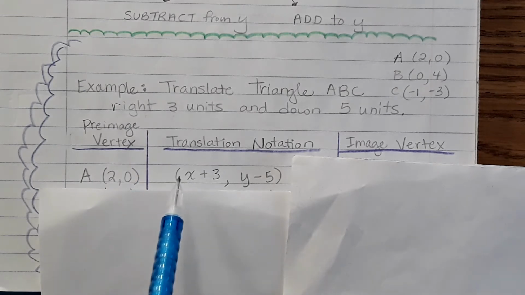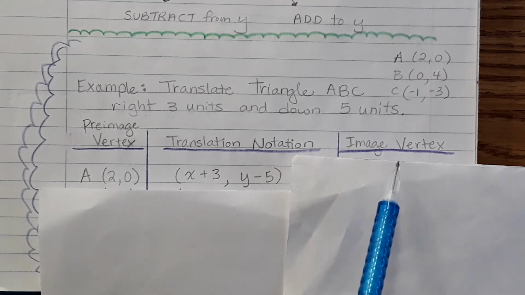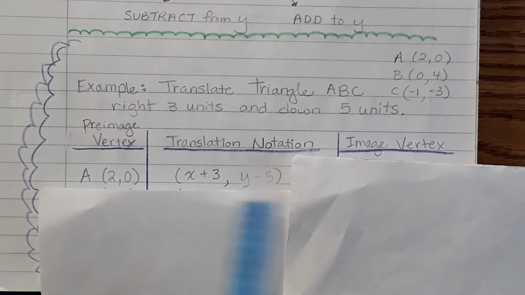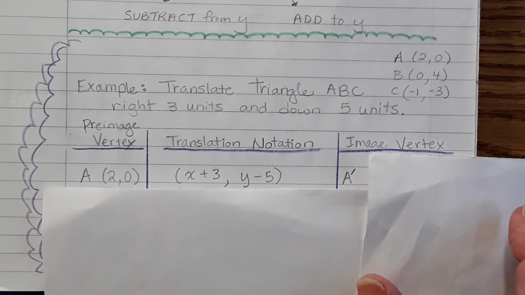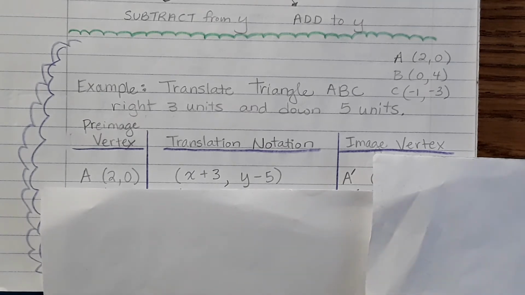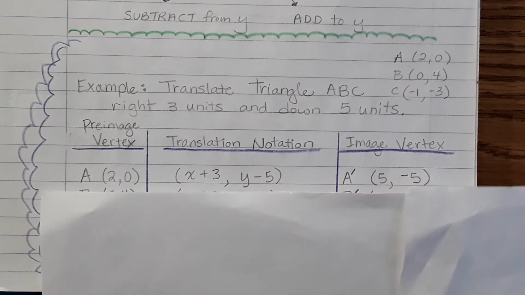Right is to add onto the x. And if you go down, you're taking the y value and subtracting. So what is our image vertex? Our pre-image was A. Our image is going to be A prime. So this is when we were speaking of the notes above. How can you note which one is the pre-image? This is the original one. The image is the new figure after the change with the prime mark. So you just take your x value, add 3, and we get 5. The y value, minus 5, and we get negative 5.